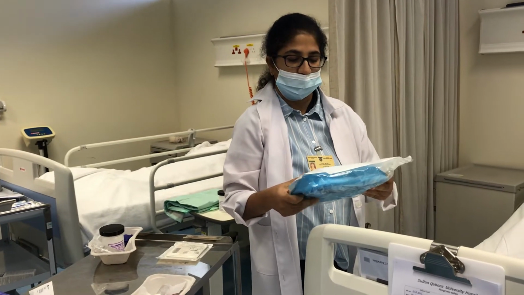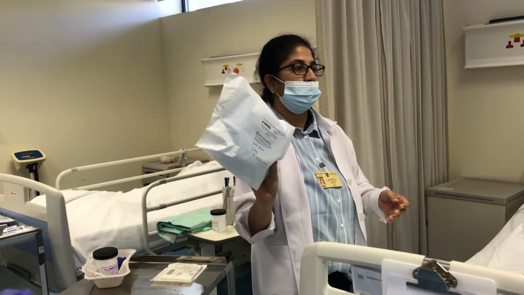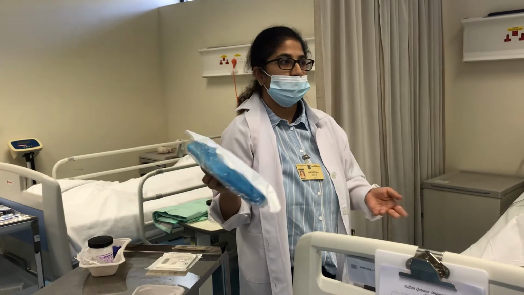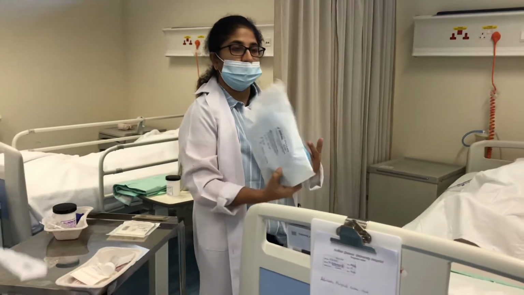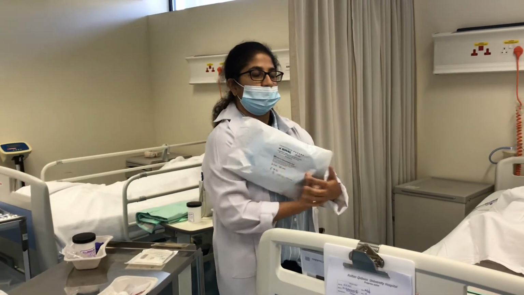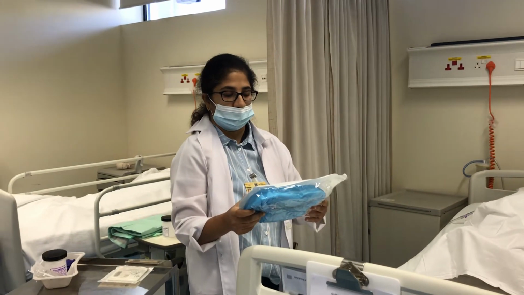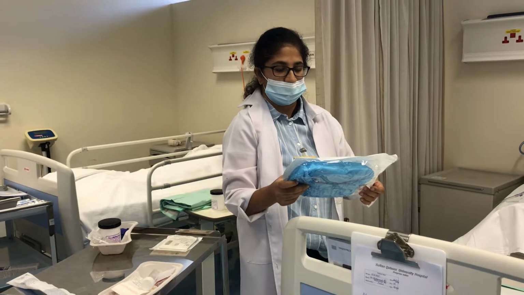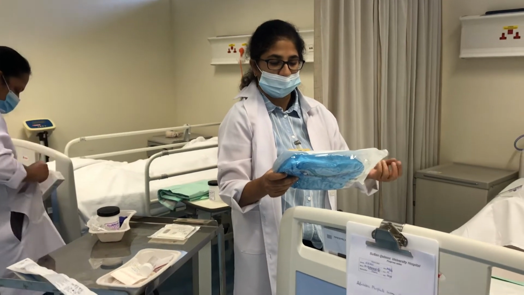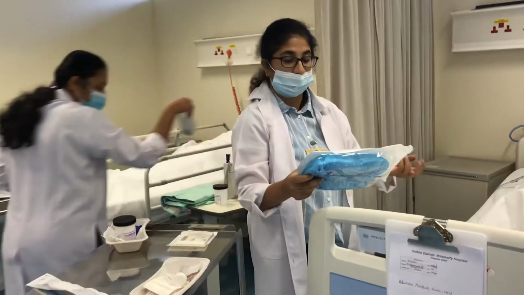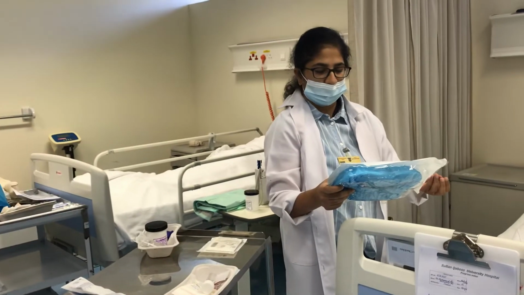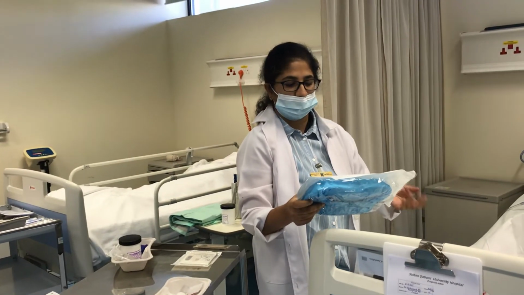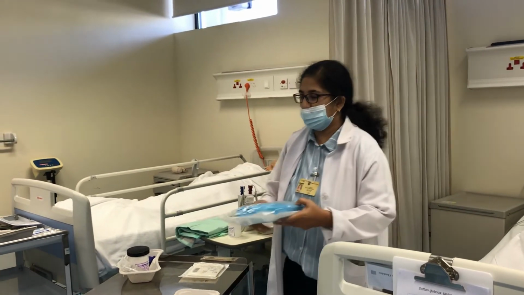So here the catheterization pack is a sterile one, just like the dressing set. The contents are written here, which include the swabs, then the yellow waste pack, then balls, that is the cotton balls, then a kidney basin, then some forceps and some tissues. So these are the contents.